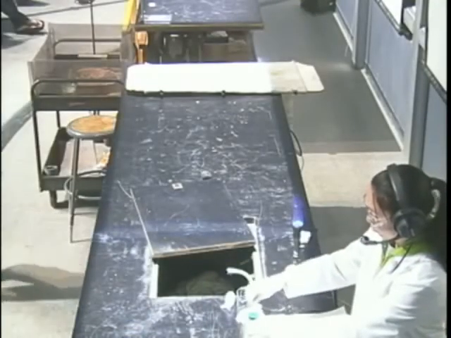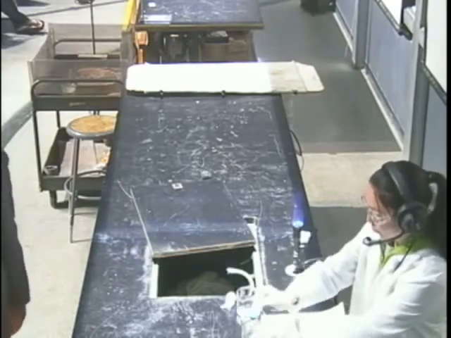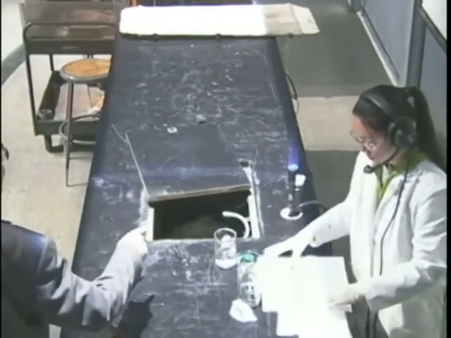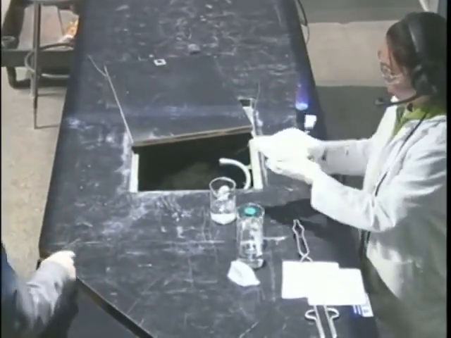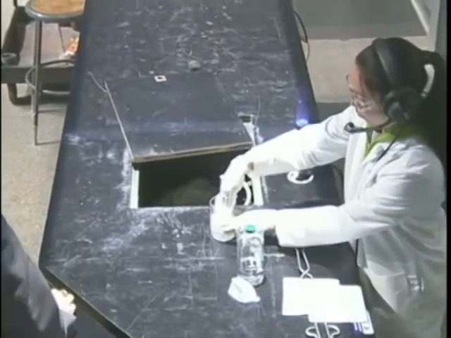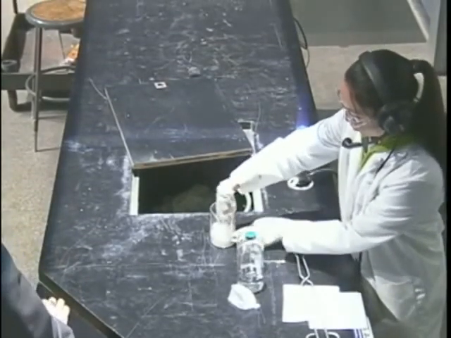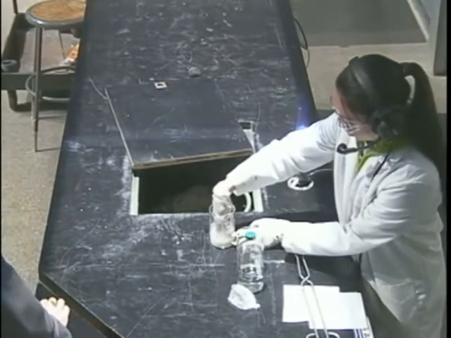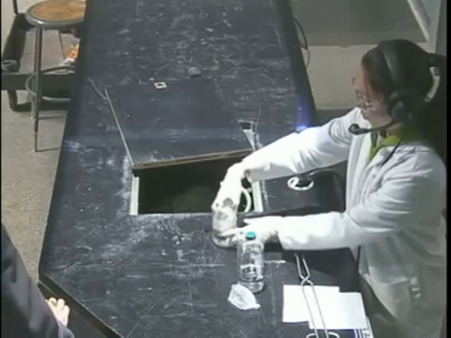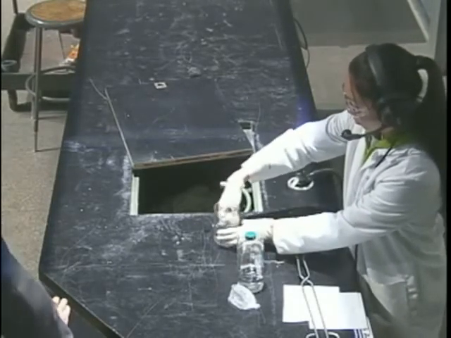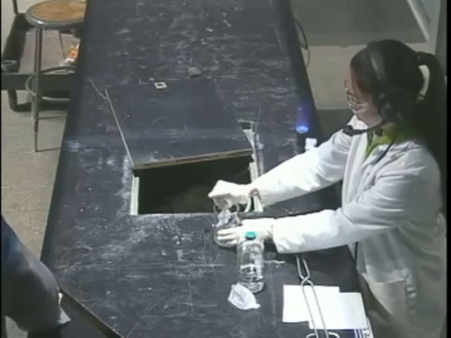Now we have isopropanol, and we put a paper towel into it. Karen is soaking this with isopropanol, and then she will burn it.